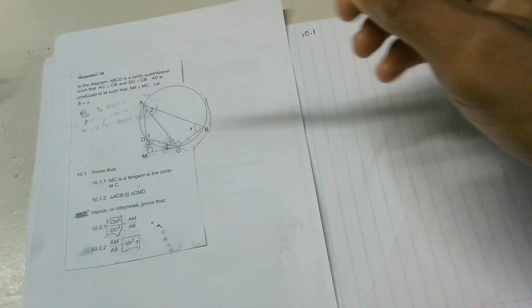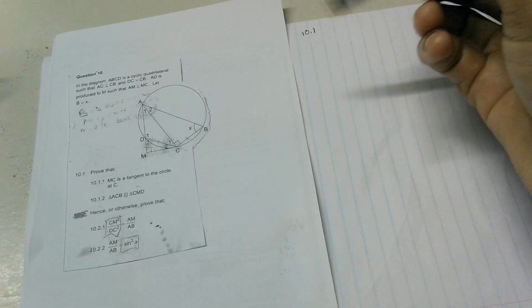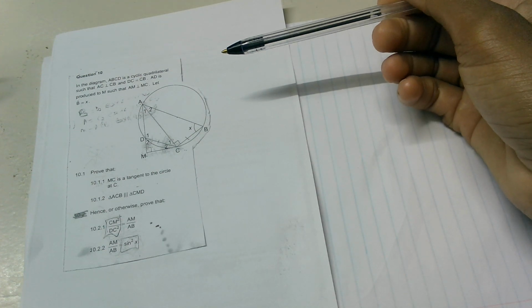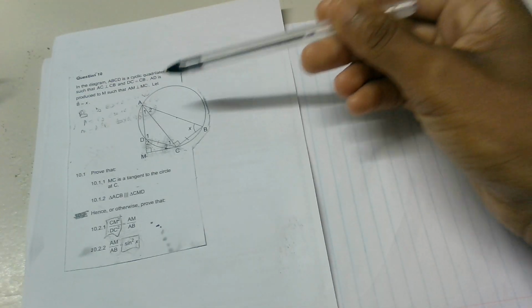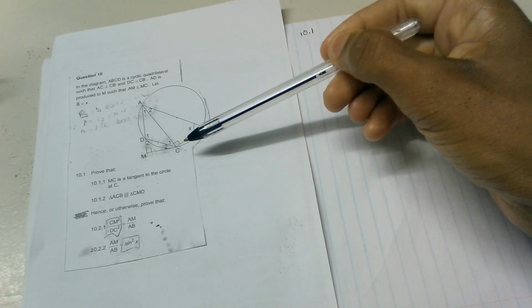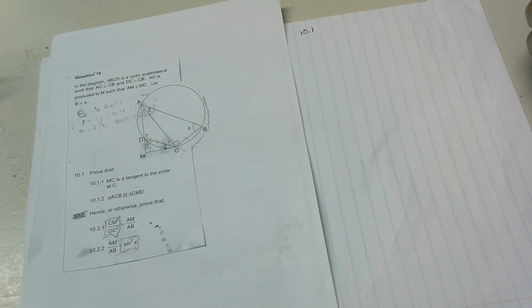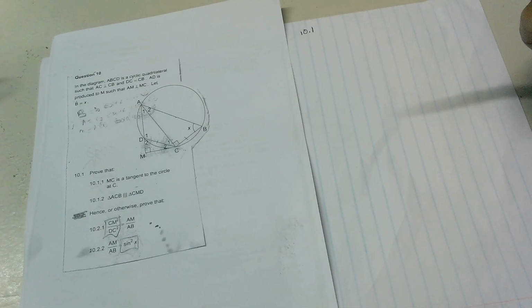So in the diagram, this is a statement: it says in the diagram, ABCD is a cyclic quadrilateral. Every time you see a circle with a drawing, even if they didn't tell you it's a cyclic quadrilateral, you always have to look for a cyclic quadrilateral.